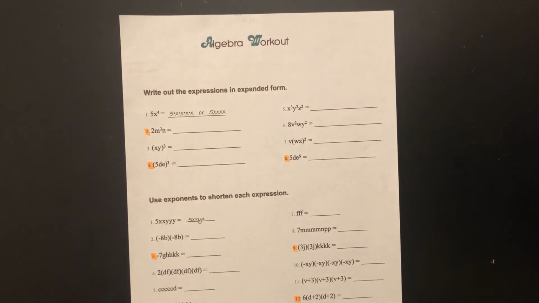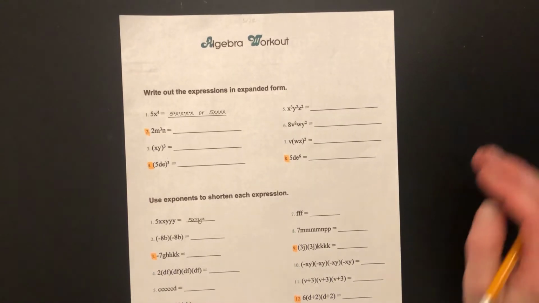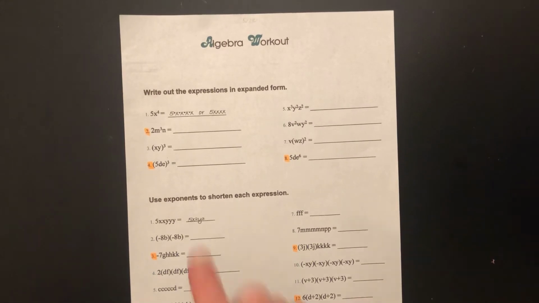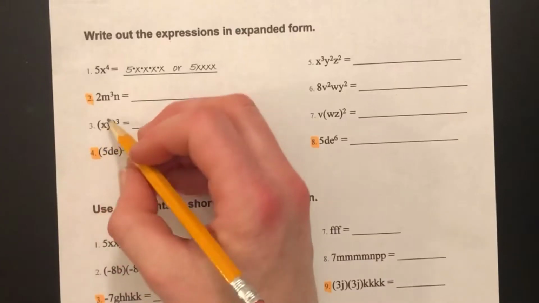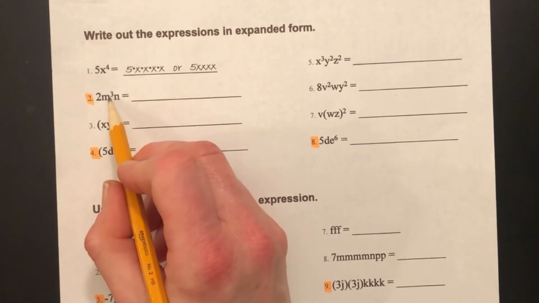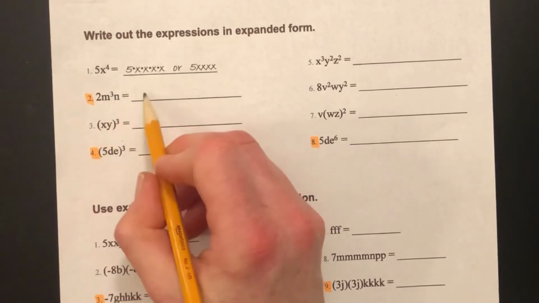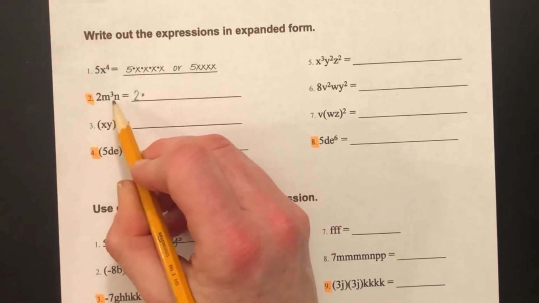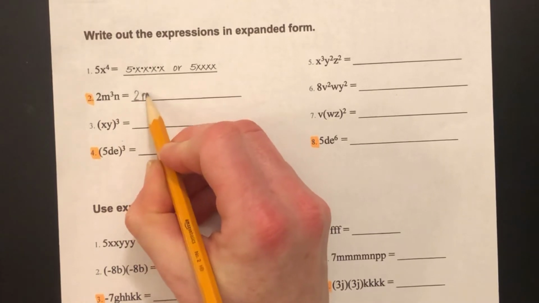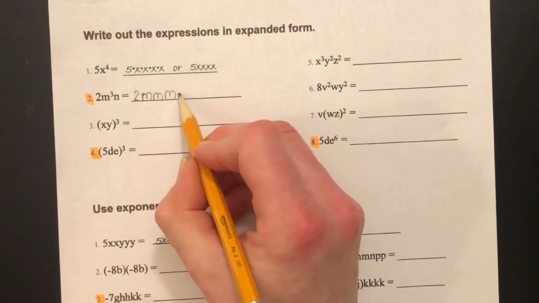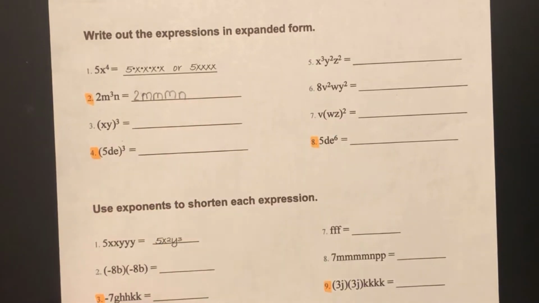We're not going over too many today on this lesson. You have got a pretty good hold on this. First part, we're writing these expressions in expanded form. And so notice number 2, the only thing that has an exponent is the m. So we have 1, 2, 3 m's. Actually, I'm not going to do the dots. 1, 2, 3. We've got 1 n. That's all we need to do.